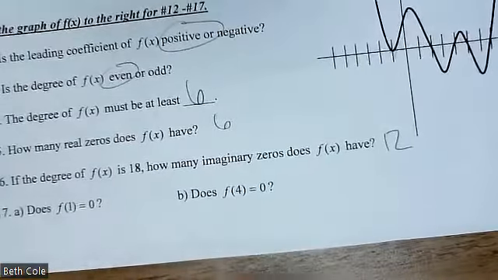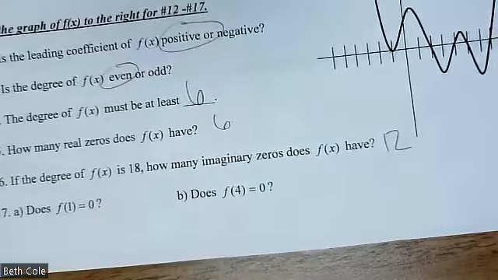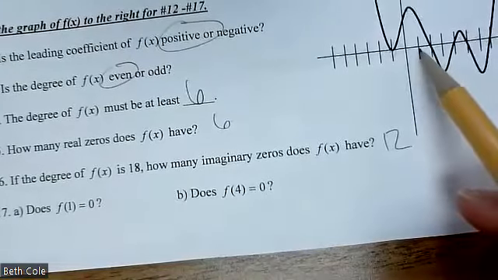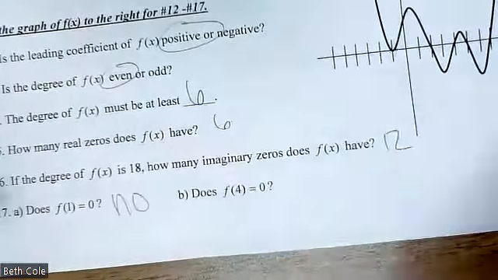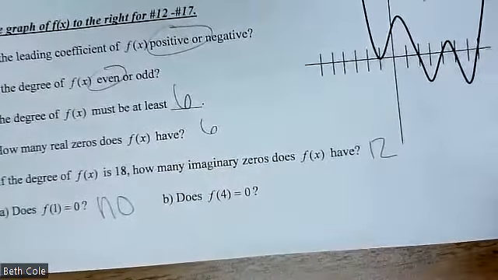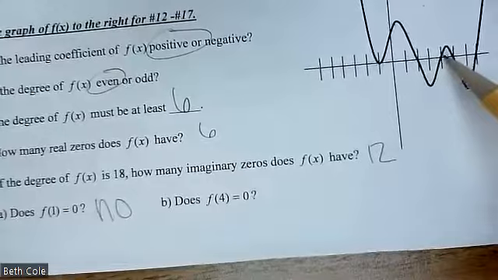And then these are yes, no. Is the point (1, 0) on the graph? No, look, here's (1, 0). Is the graph touching there? No. Is (4, 0) on the graph? Yep, right there.